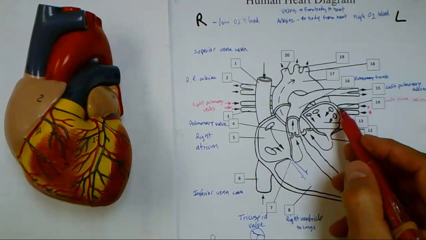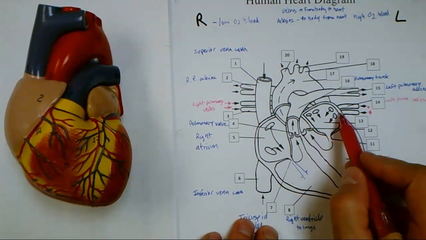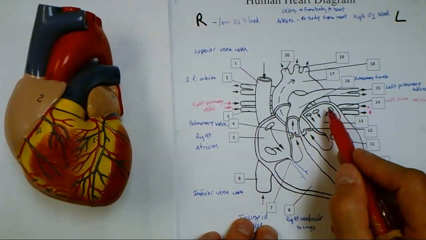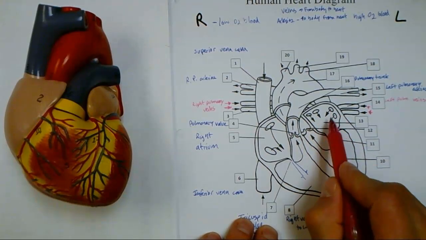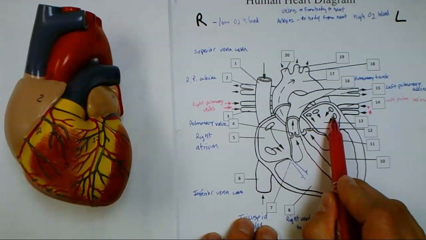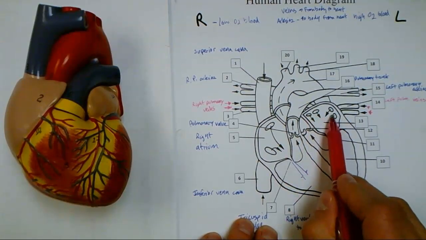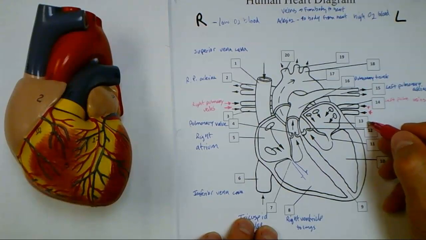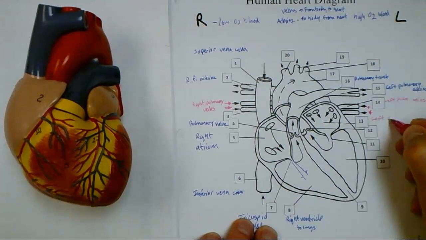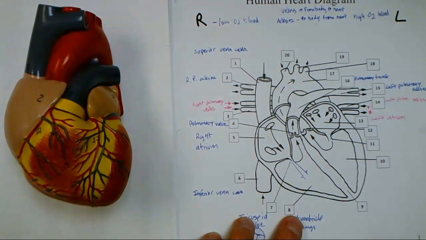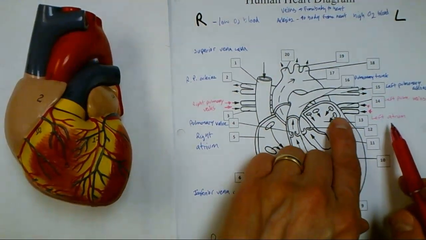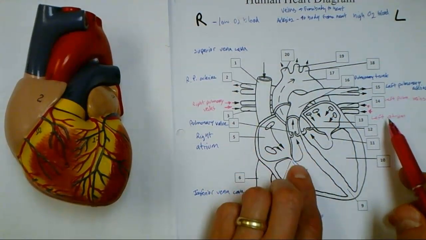Okay, now remember, what is a chamber that receives blood called? It's called an atrium. And so this number 13, remember, there are 4 veins coming from the lungs, 2 from each side. Number 13 here is called the left atrium. It's on the left side, and it's an atrium. And it receives blood from the lungs, and it's oxygenated blood.